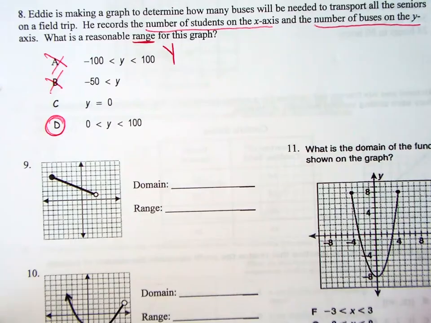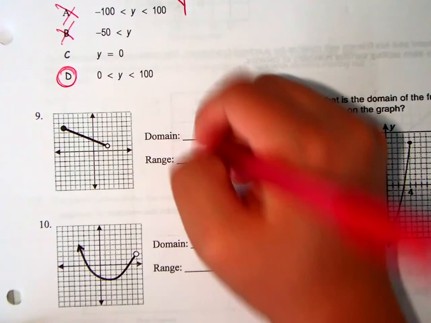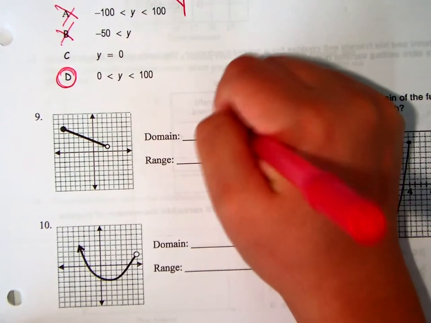Both 9 and 10, we can go ahead and fill in with your inequalities and the variables.